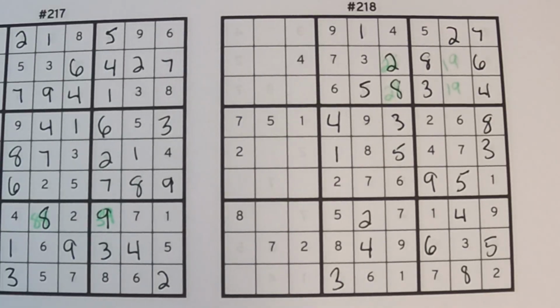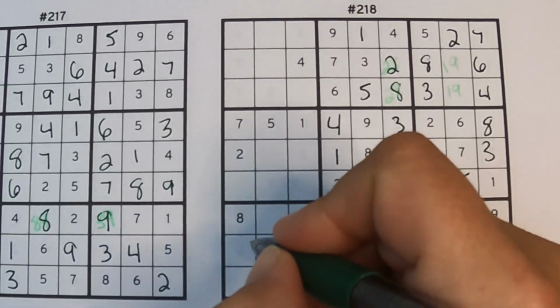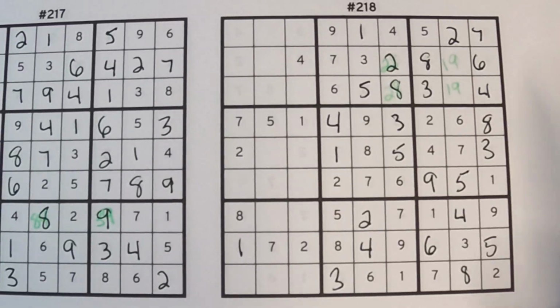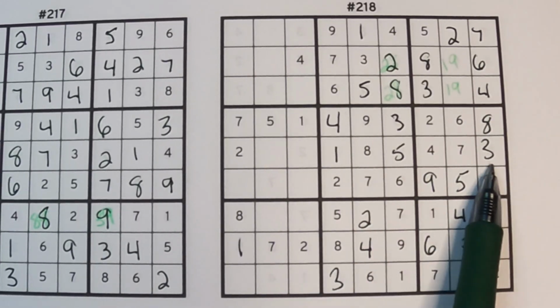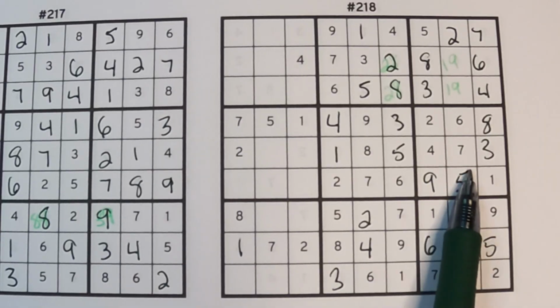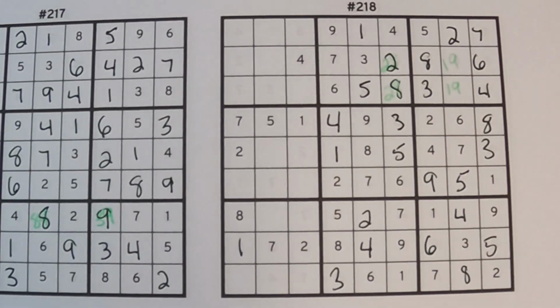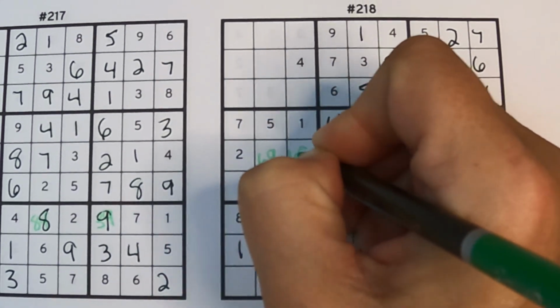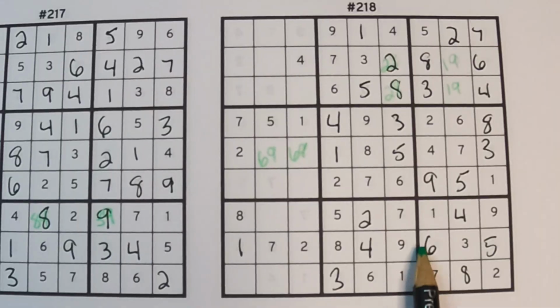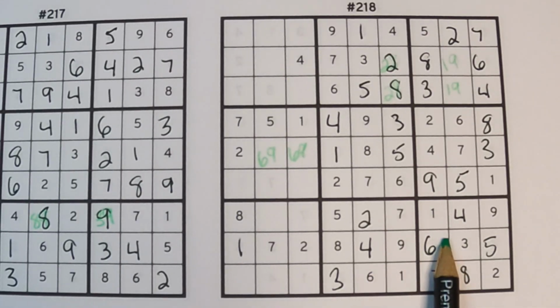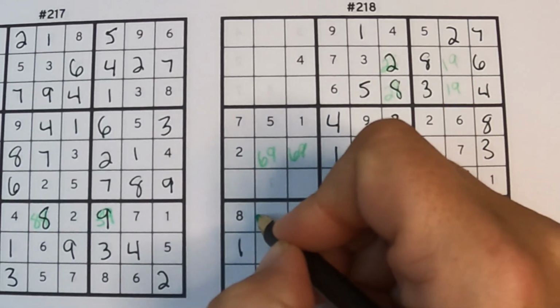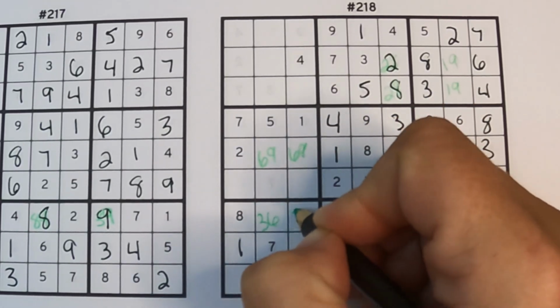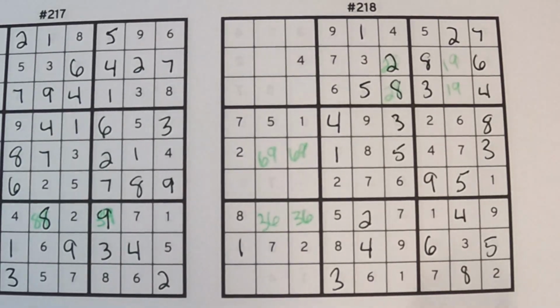For this row, we're only missing a 1. For this row, we're missing 6 and 9. I don't see any help. So 6, 9. For this row, we're missing 3 and 6, and I don't see any help. So 3, 6.